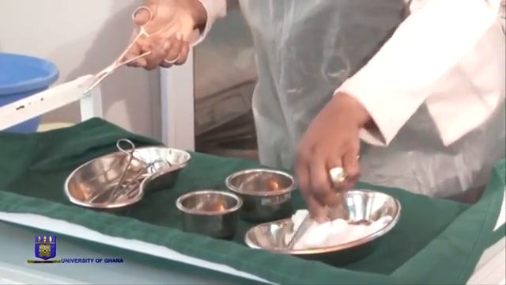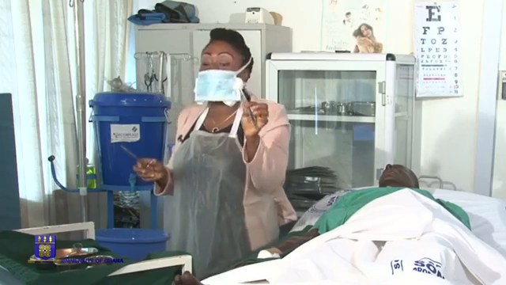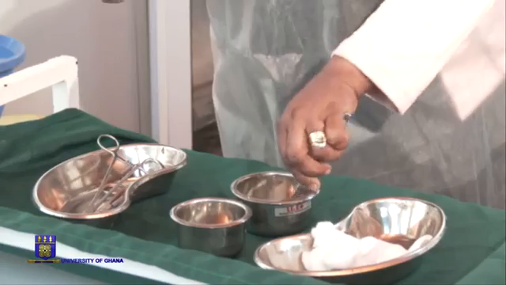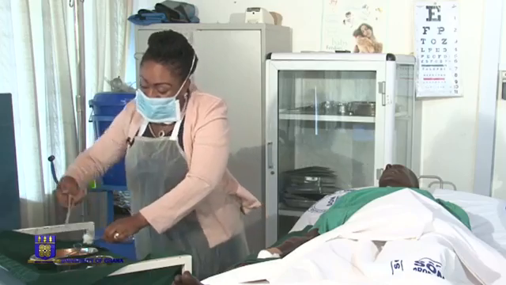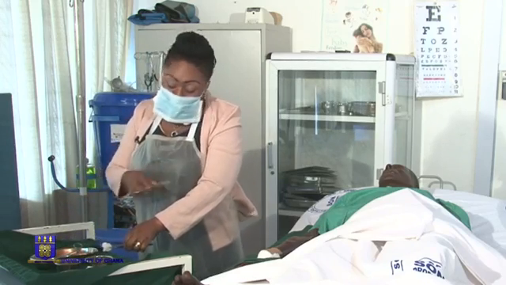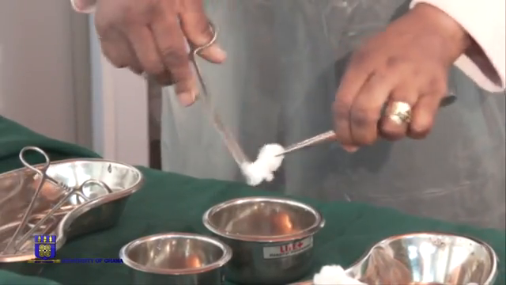So you pick your swabs. Please desist from putting all the swabs in the solution at once. You pick one swab, dip it in the solution for the dressing. If the wound is infected, then you squeeze into another receiver or gallipot. But for a clean wound, we can squeeze into the same gallipot.